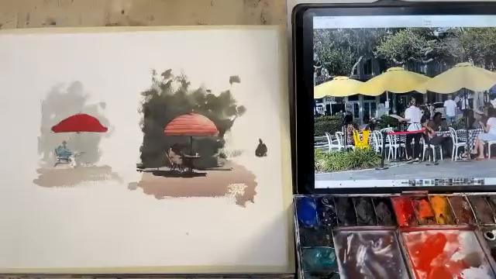And look, you see this little bit of red glow around here, that just adds to it. It doesn't look pasted on. It looks like it's part of the scene there.